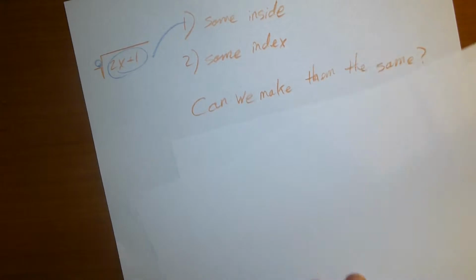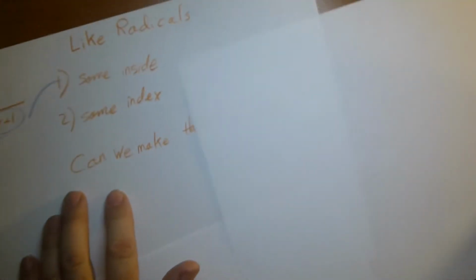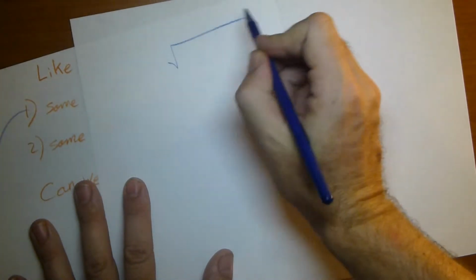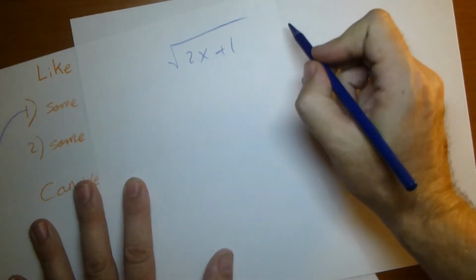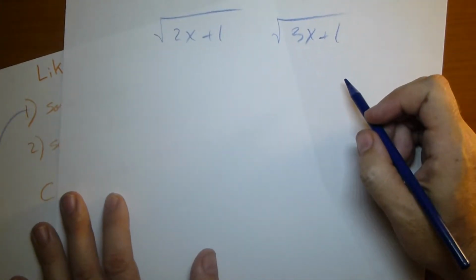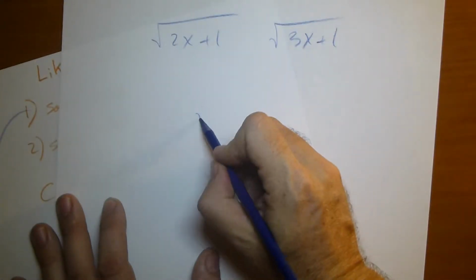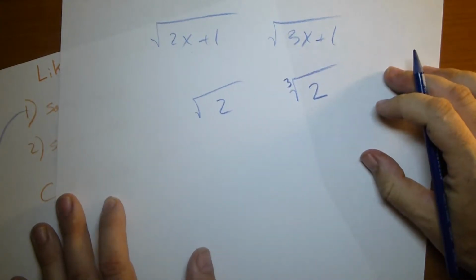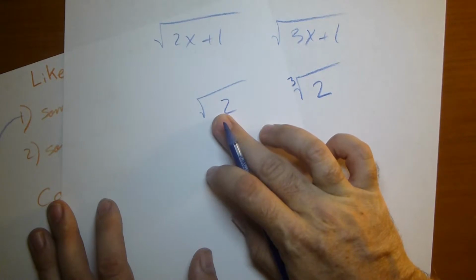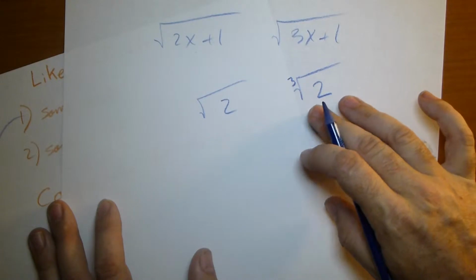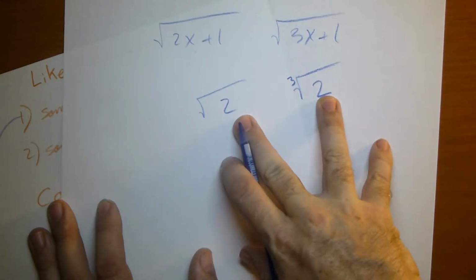Let's take a look at, let's say we have 2x plus 1 and 3x plus 1. These are not like radicals. They're not the same inside. What if I have the square root of 2 and the cube root of 2? Well, this is 1.4 and this is 1.2, 1.3, I'm not quite sure, but they're different numbers. So they're not like radicals.